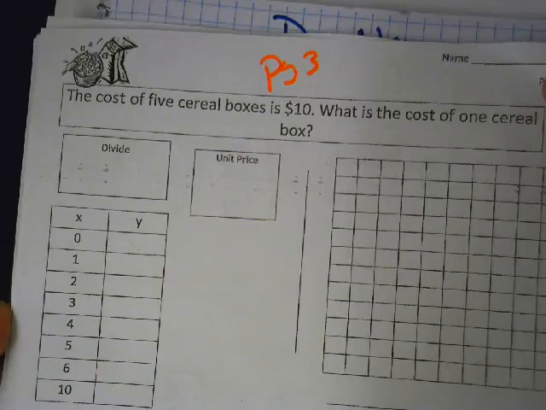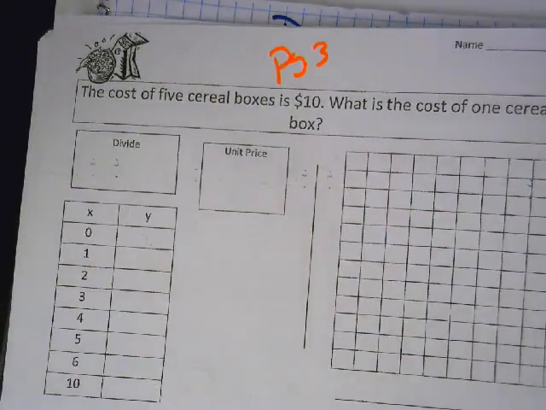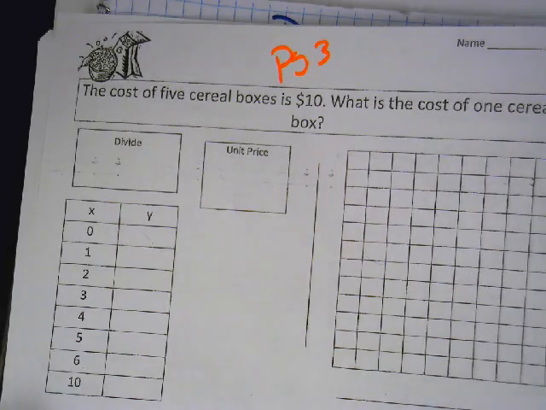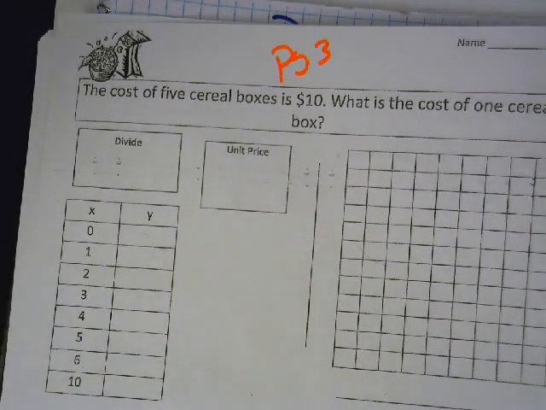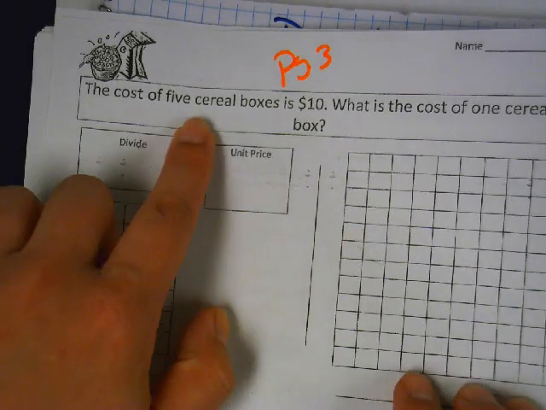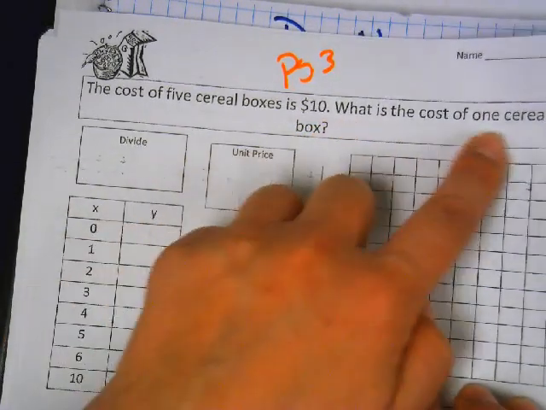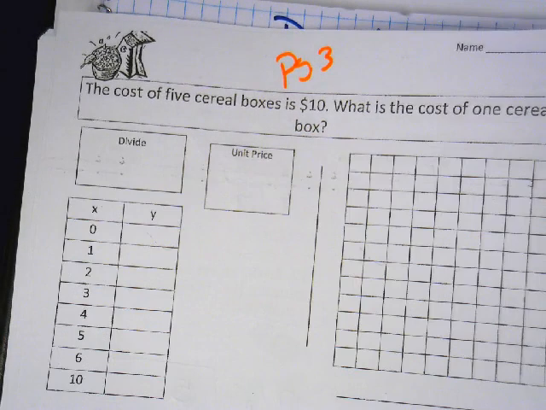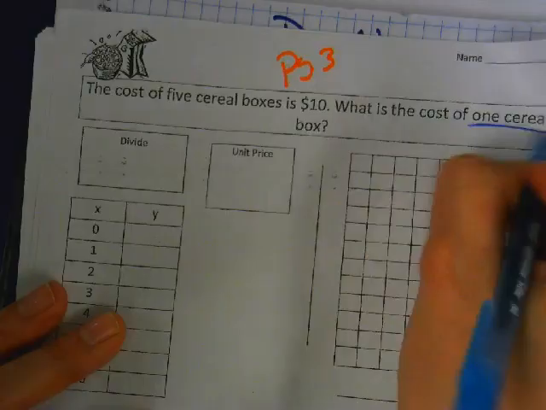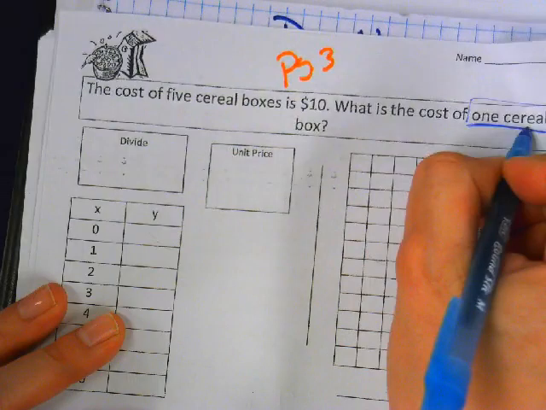All right. So as you can see, we have a lot of things going on this page. We have a graph, a table, some questions. Hopefully by the end of the period you realize, oh, this is the easiest thing in the world. I can do this. The cost of 5 cereal boxes is $10. What is the cost of 1 cereal box? So the math is not supposed to be hard. All the other stuff is. So we're looking for 1 cereal box. That means when I divide, what goes outside?